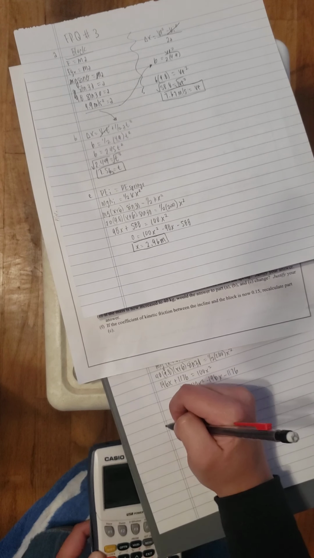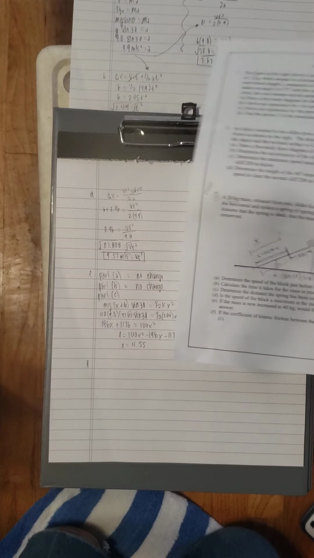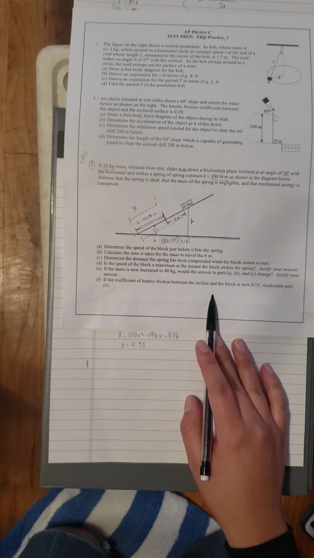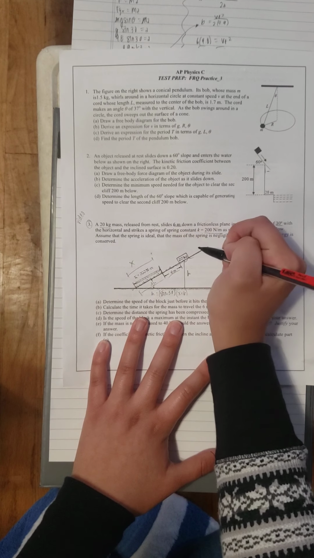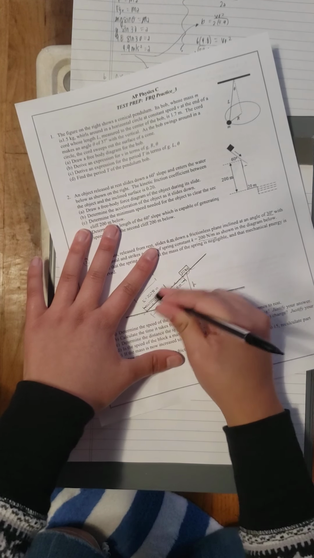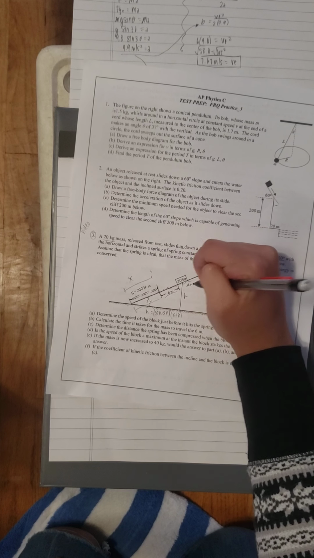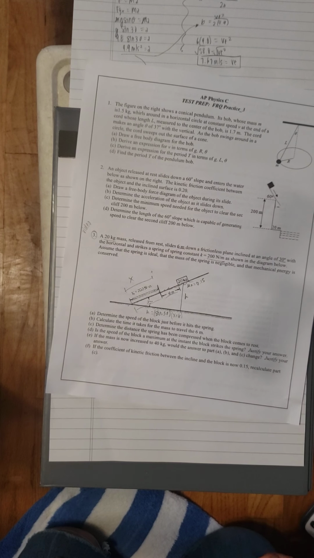Okay, finally moving on to part F. So part F, now there's friction. That's basically what it's saying. Well, actually there's friction up until the spring. And the mu k equals 0.15.